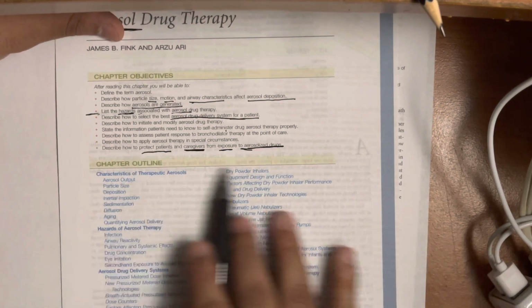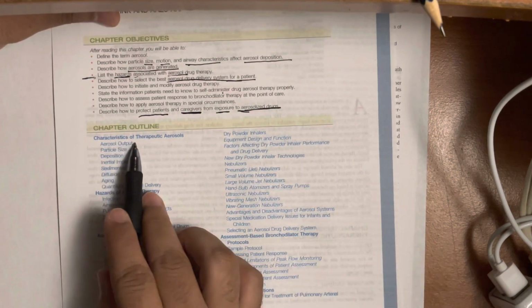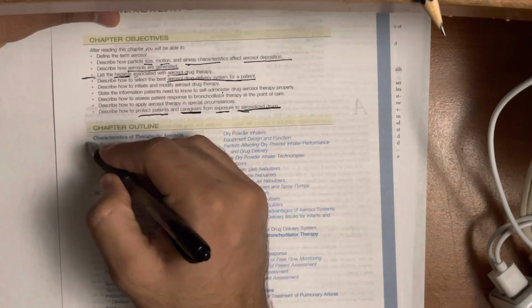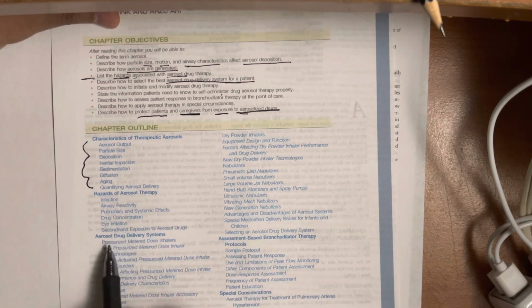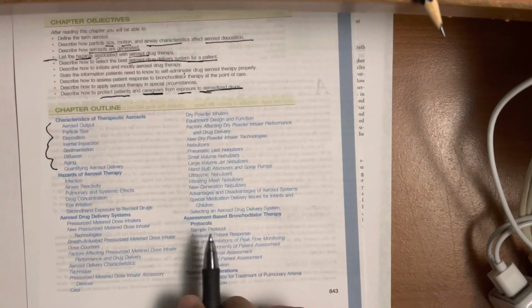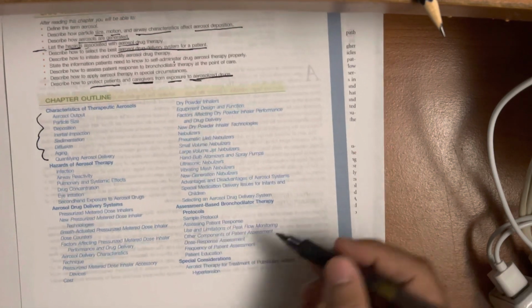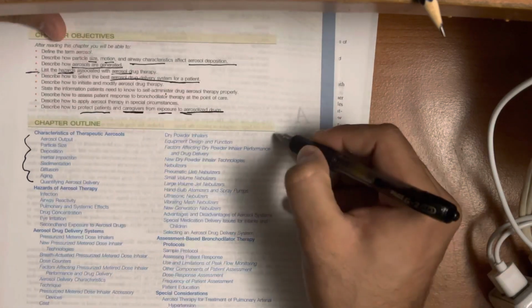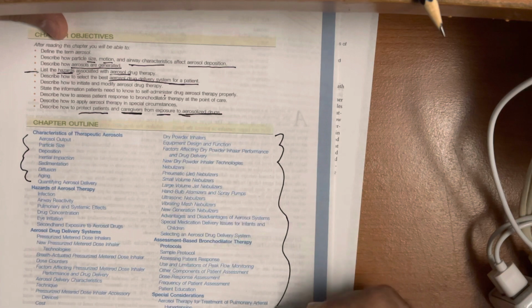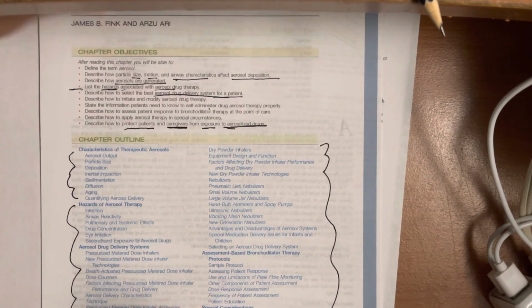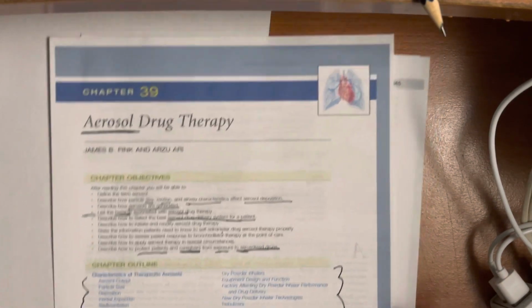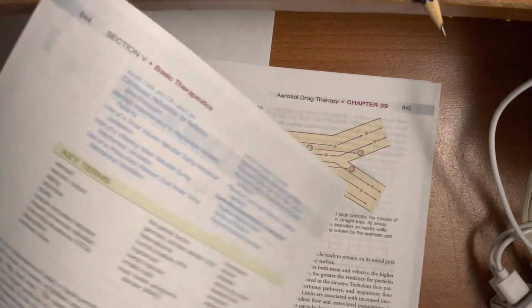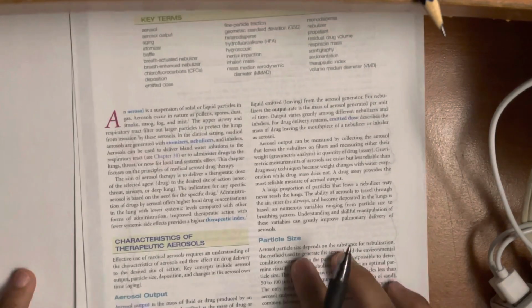Then we have the chapter outline. We have characteristics of therapeutic aerosols. So first we're going to start with the characteristics. Hazards of aerosol therapy, aerosol drug delivery system, and then assessment-based bronchodilator therapy protocols, and then special considerations. So I like to go back to all of this while I'm in the chapter, so I can understand it. So let's begin with the beginning of the first paragraph. Boom. Now we started.